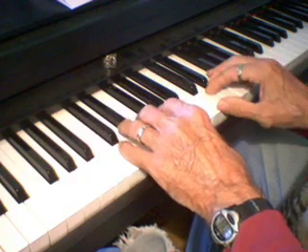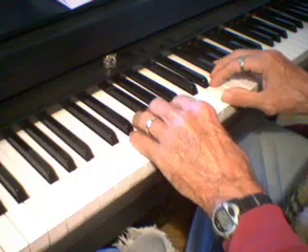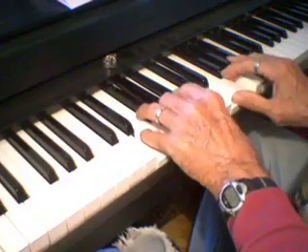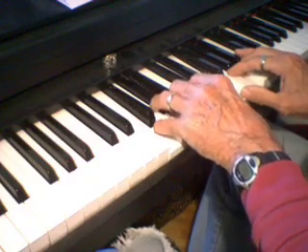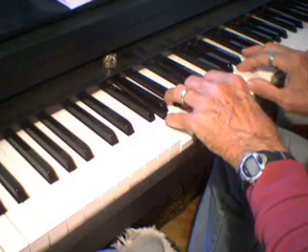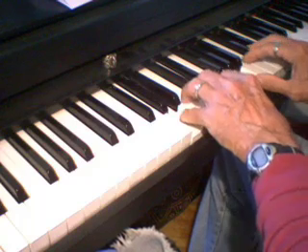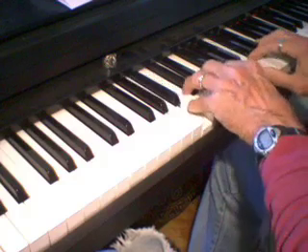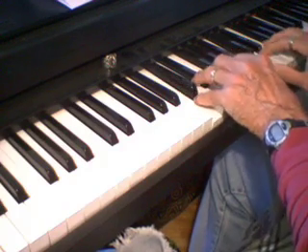We're going to do it right now by moving it up to 2, 4, and 6, and then 3, 5, and 7, and then 4, 6, and 1, and then 5, 7, 2, then 6, 1, 3, and 7, 2, 4, and then we start over.